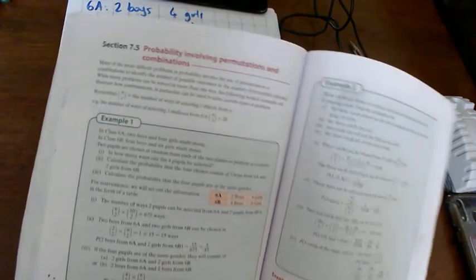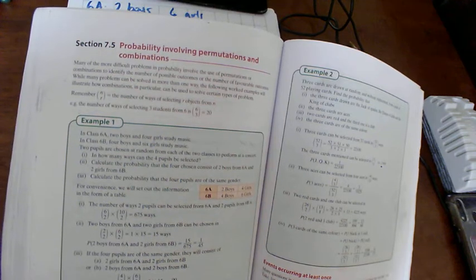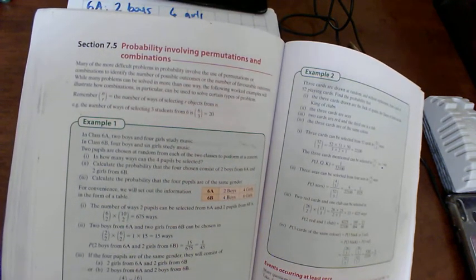Okay, 7.5. We're flying through probability and trying to get it finished. Probability involving permutations and combinations. Back in the first book, we would have done permutations and combinations and the difference between them.